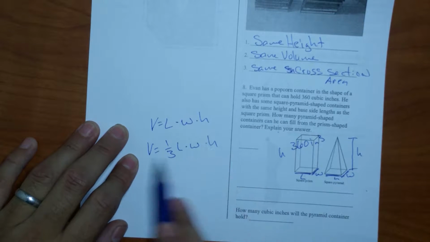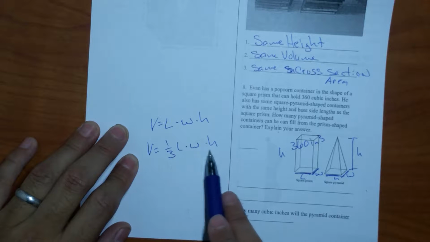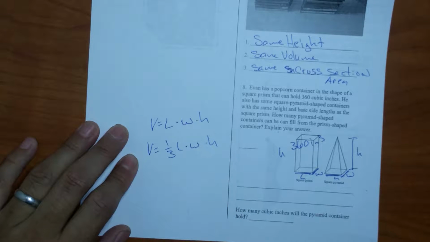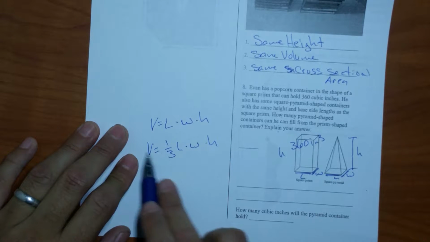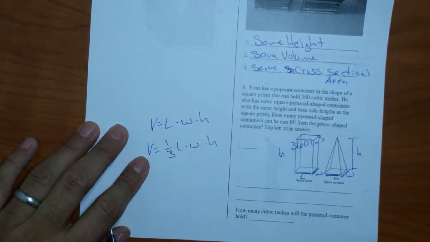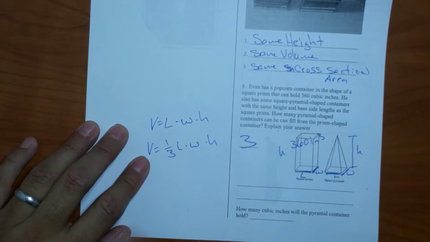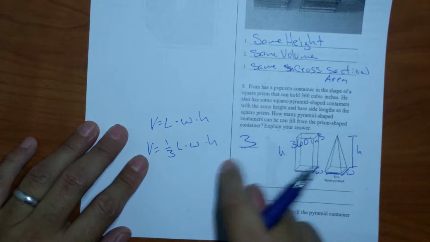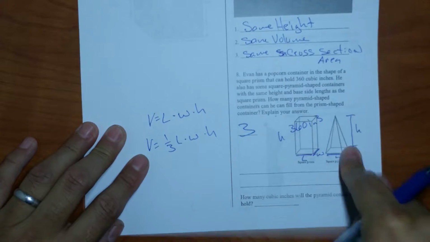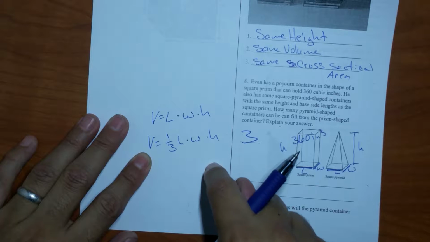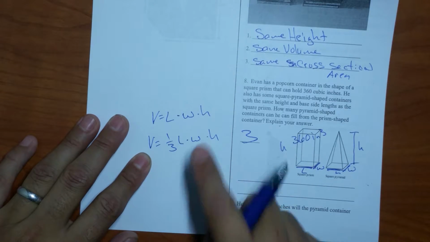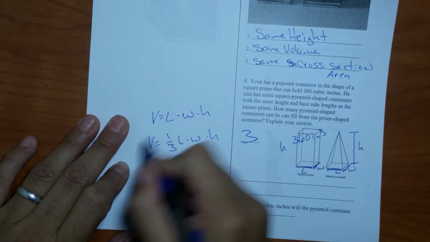So if this is 1/3, how many of these will fit into that? Three. How do we know it's 3? Because it's a third, so there'll be 3 of these that will make into this. The pyramid and the cone is always 1/3. So it will always be 3 of these pyramids that go into those.